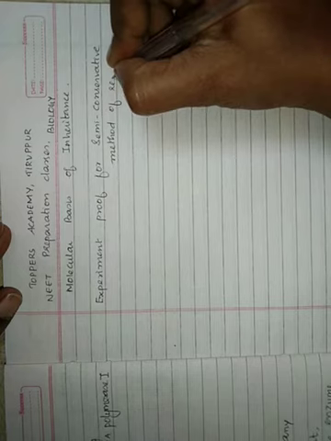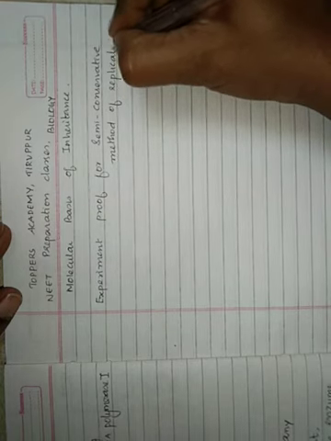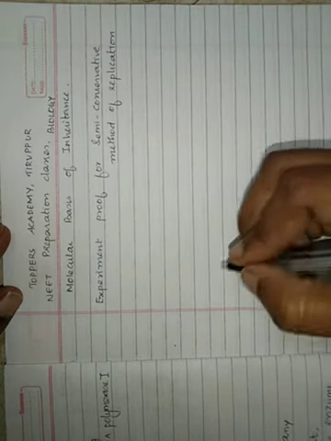So in the experiment, it is going to prove that replication happens only by the semi-conservative method. So the semi-conservative method, I think you know.